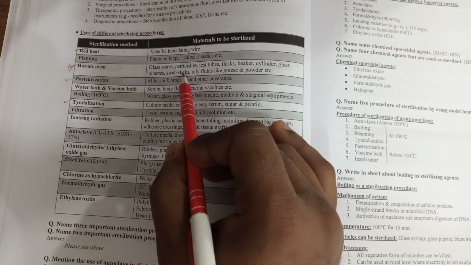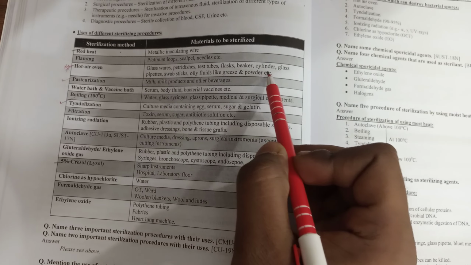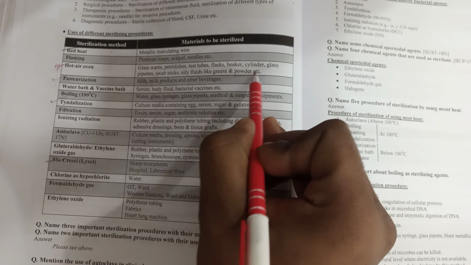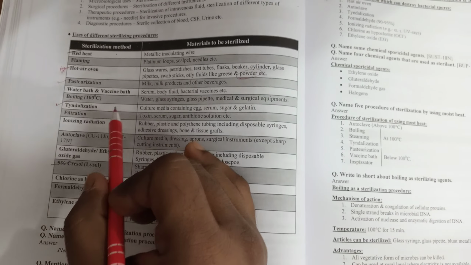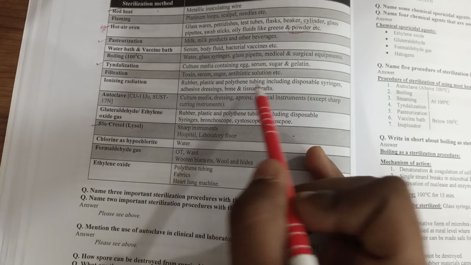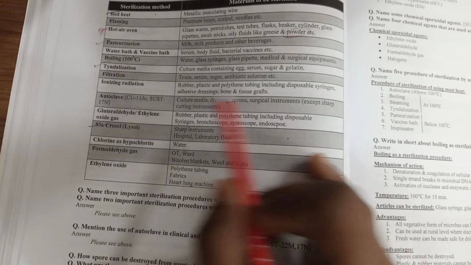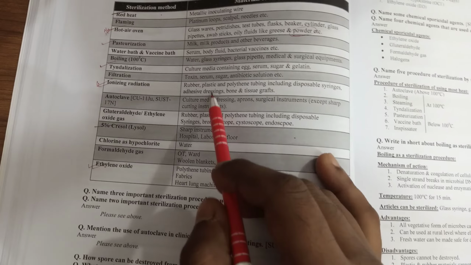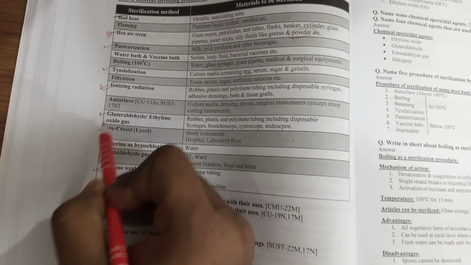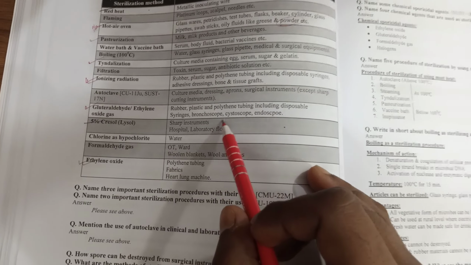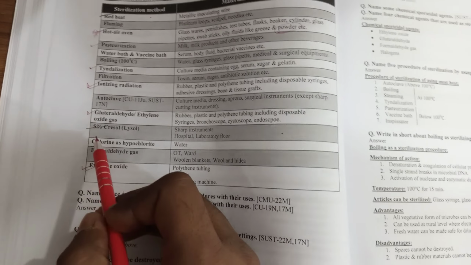Hot air oven: glassware, petri dishes, test tubes, flasks, cylinders, glass pipettes, swab sticks, oils, fluids like grease, and powders are sterilized. Ionizing radiation: rubber, plastic, and polythene tubes, disposable syringes, and bone and tissue grafts. Ionizing radiation and ethylene oxide are both used for polyethylene tube, rubber tube, and plastic. And glutaraldehyde also for rubber, plastic, and polyethylene tube, including disposable syringes, bronchoscope, endoscope, etc.